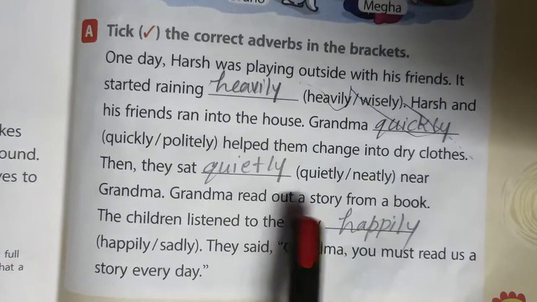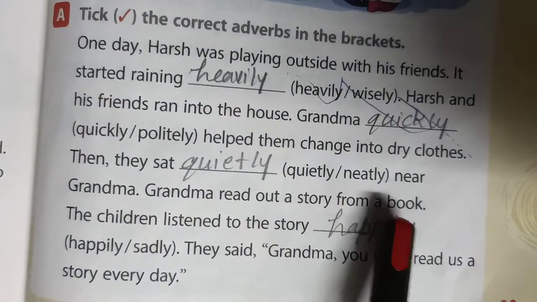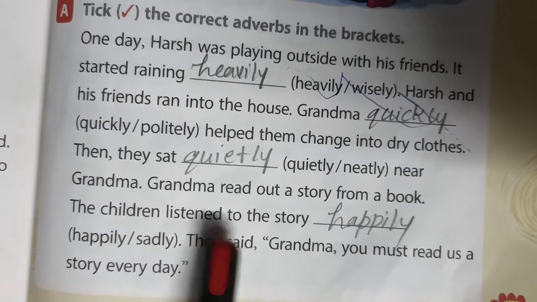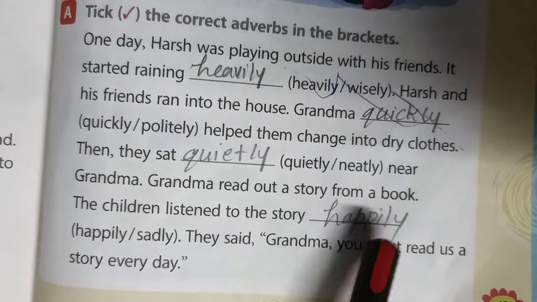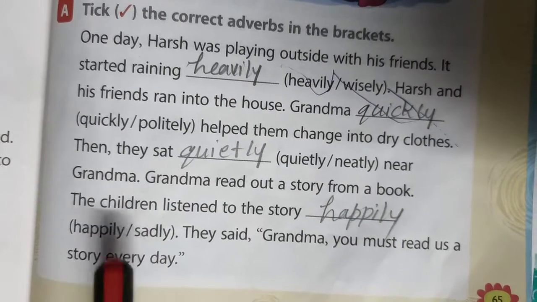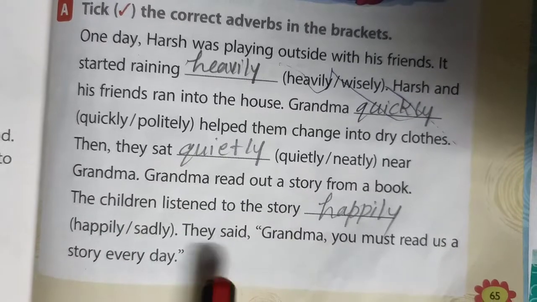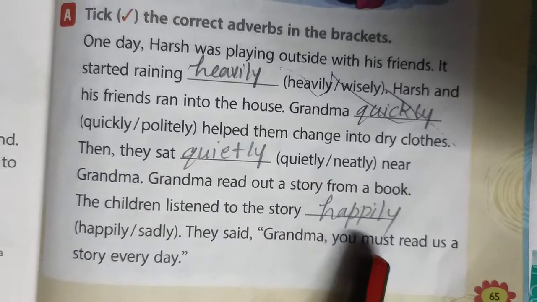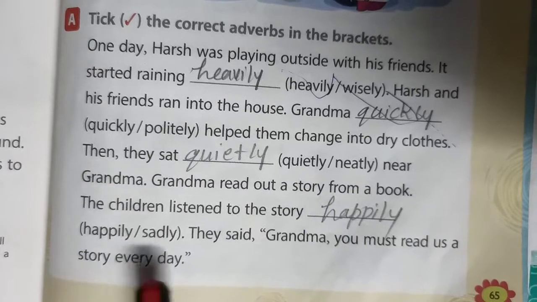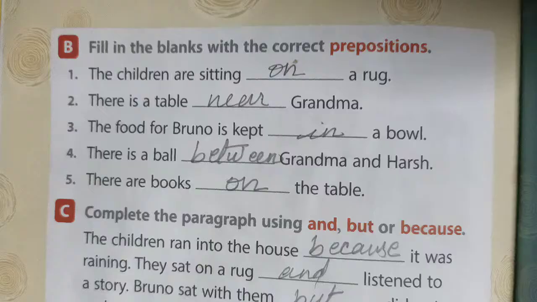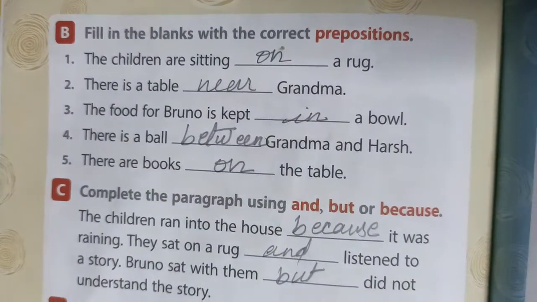Grandma read out a story from a book. The children listened to the story happily. Bracket it is happily and sadly. But the answer is happily. They said, Grandma, you must read us a story every day. Okay. Then page number 66.